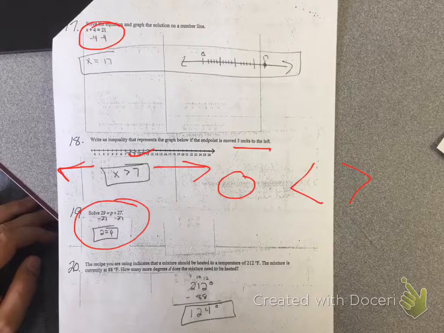Solve. I subtract 27 from both sides. I start with 212 is where I'm trying to get to, and I started with the 88 degrees. So how do I go from 88 to 212? I subtract to find out the difference.